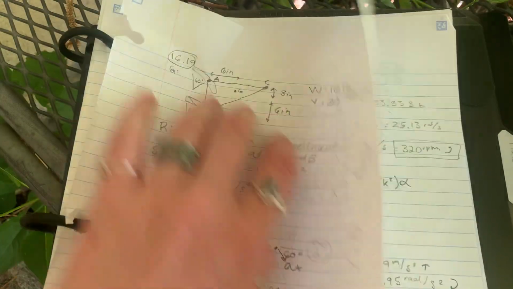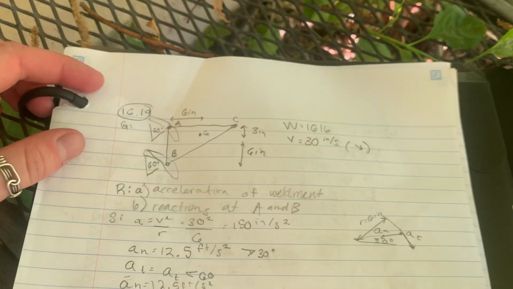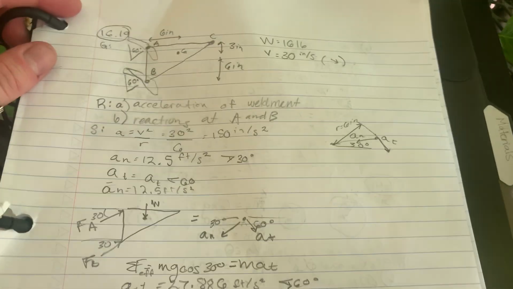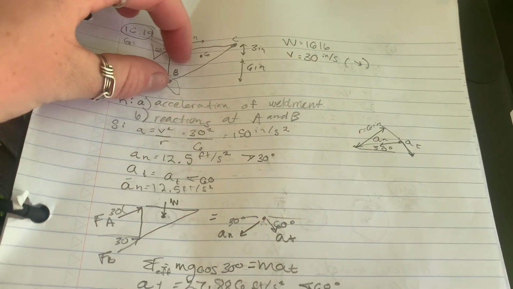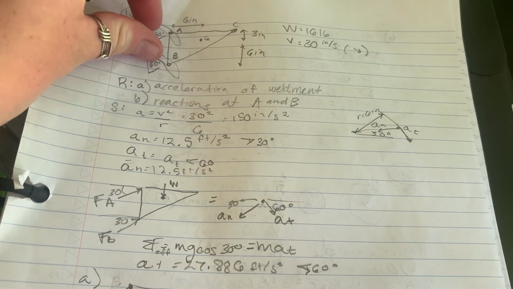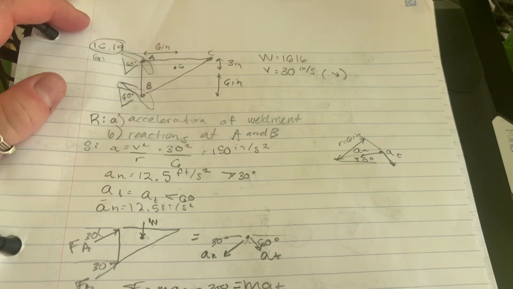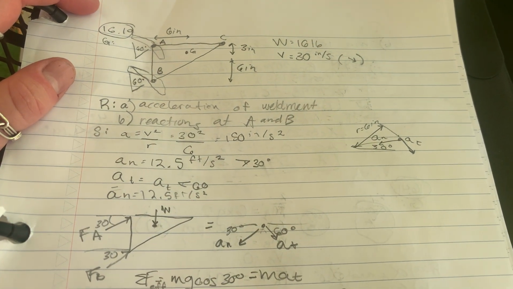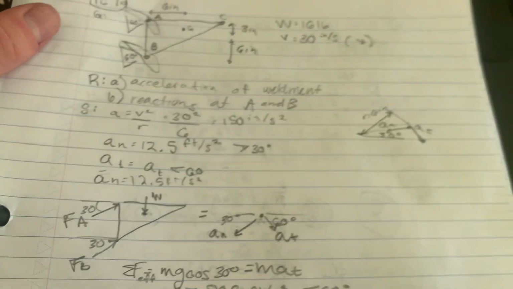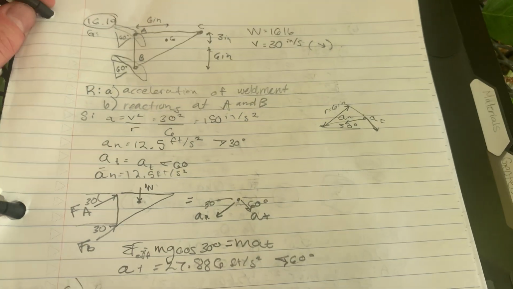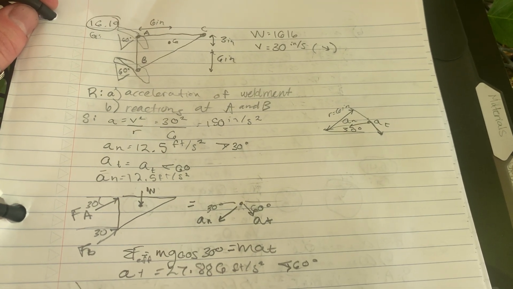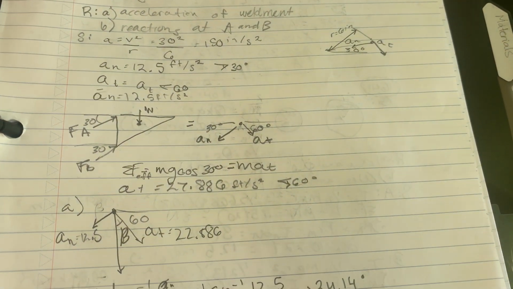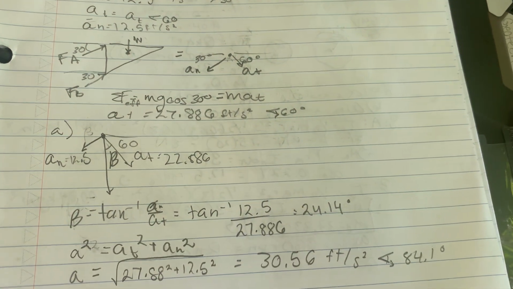For the next problem, it is asking for the acceleration and the reactions at A and B, similar to the last one, but this time there are two semicircles that it's going along. The weight is 16 pounds and there's a velocity going in this direction. So for the acceleration, it's v squared over r, and that ends up being 150 inches per second squared. And then the acceleration is 15.5 feet per second squared.